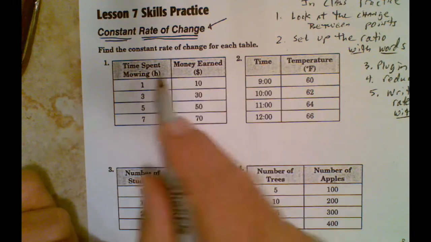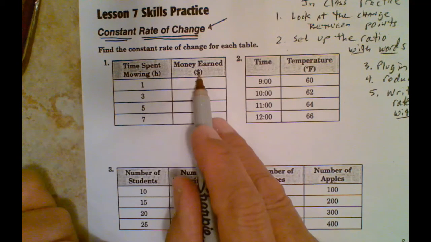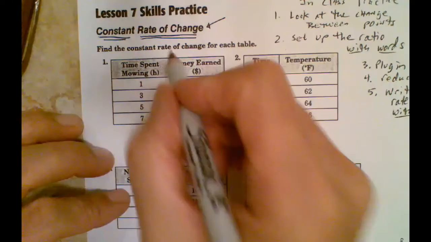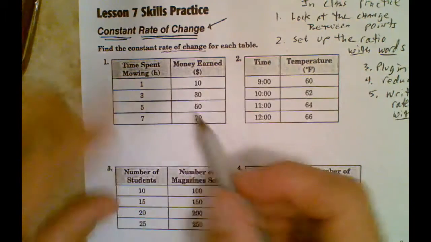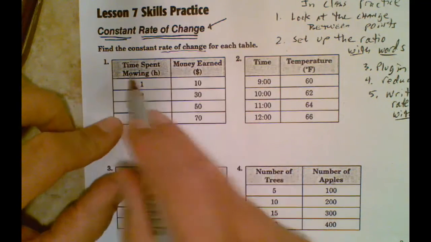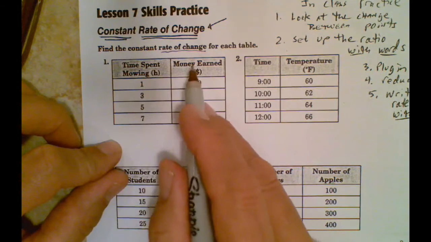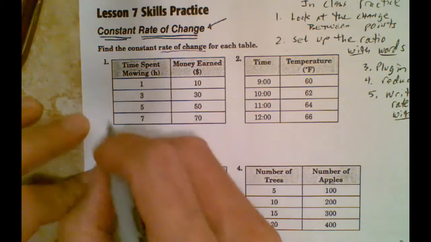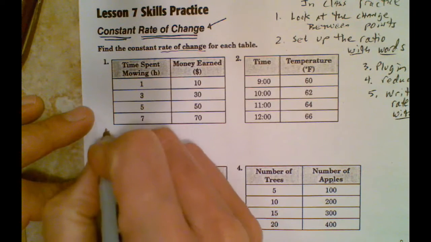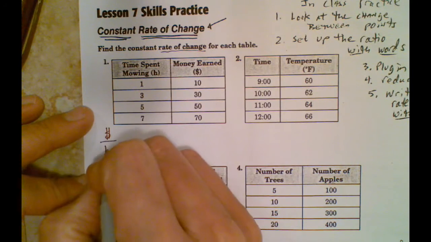So I'm going to check out, I've got hours here and dollars here. So what rate of change would make most sense? I've got 2 choices, hours per dollar or dollars per hour. Time spent mowing. It's starting to make sense. How much money do I make per hour? So I'm going to set up this. I'm going to write my units first.